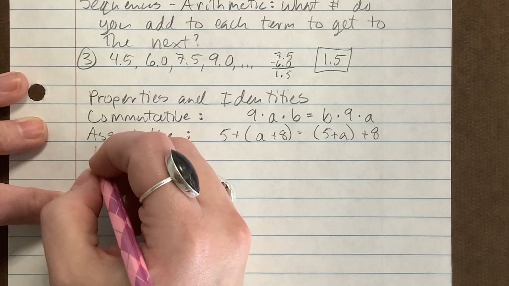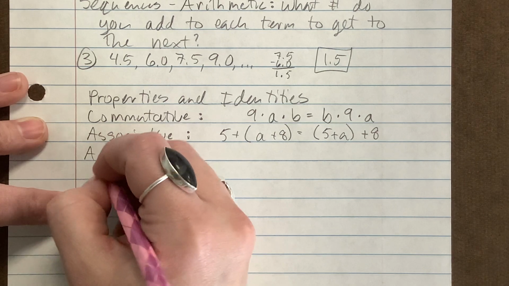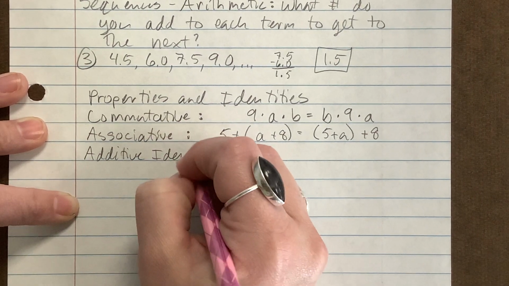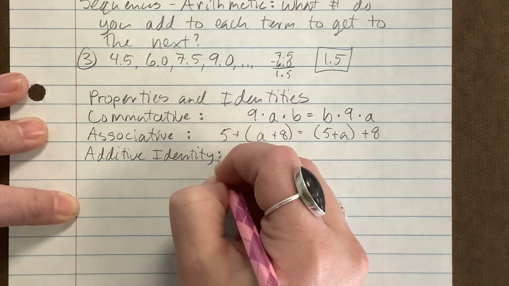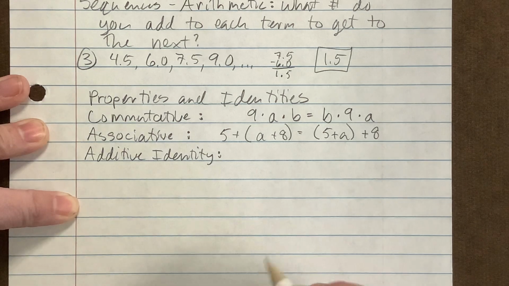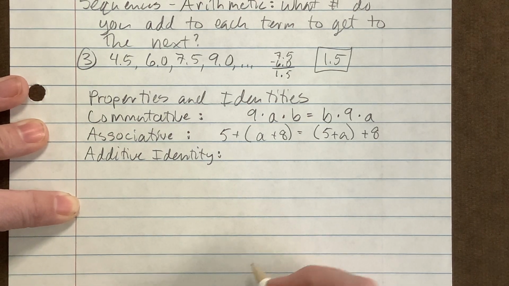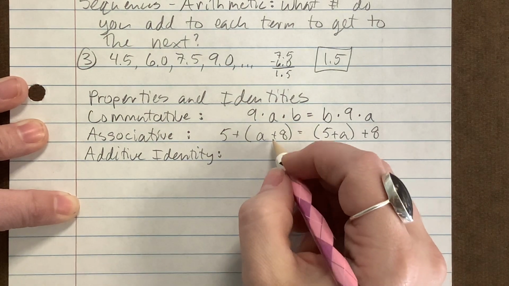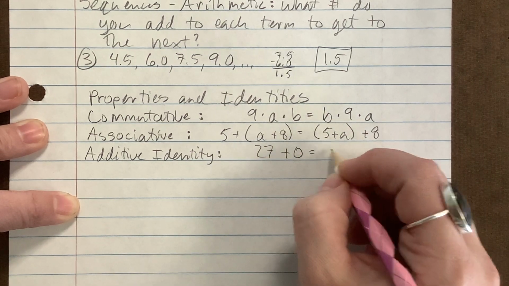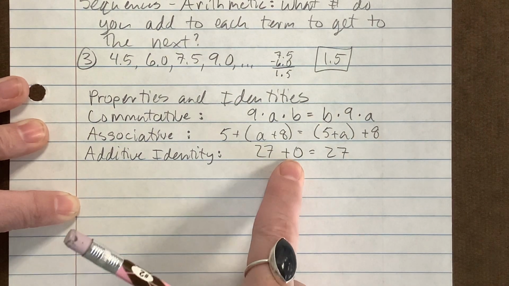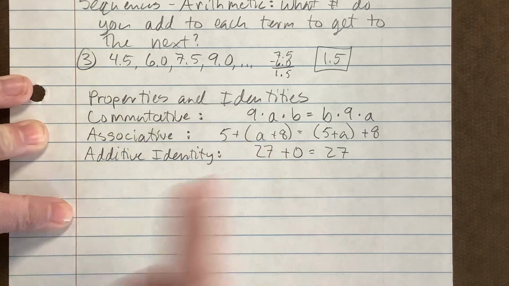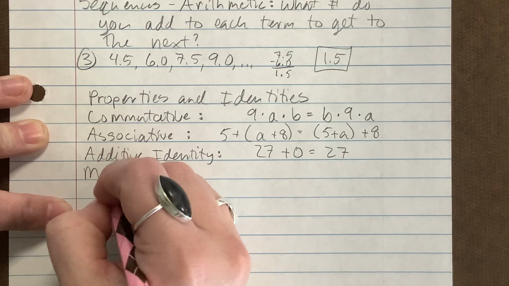Okay, next one, the additive identity. And that's what number can you add to another number and it doesn't change the value. That is the adding 0. So like 27 plus 0 equals 27. So additive identity is the adding 0 one. Okay, multiplicative identity.